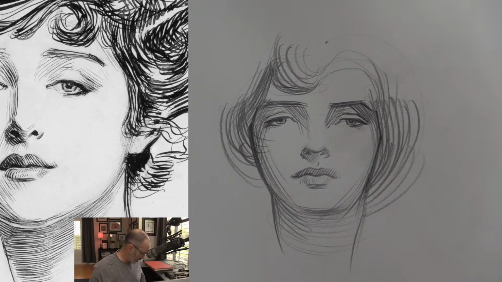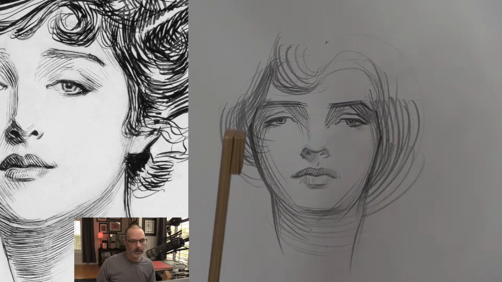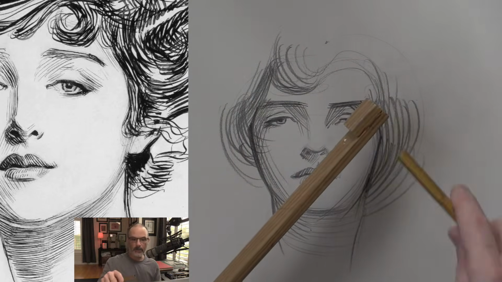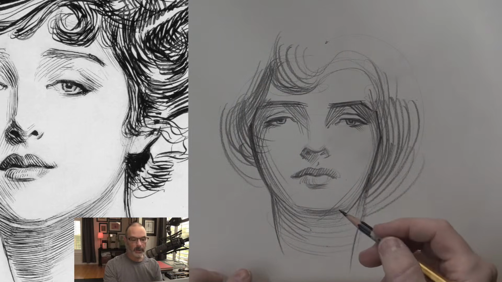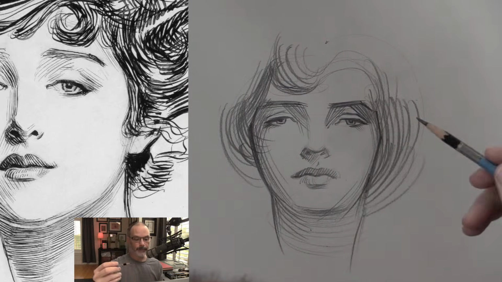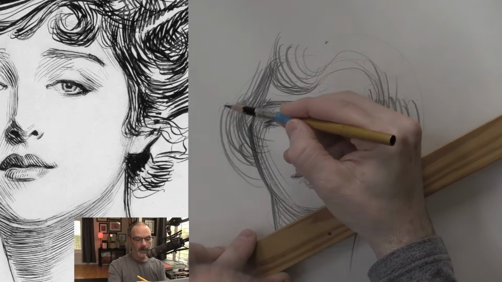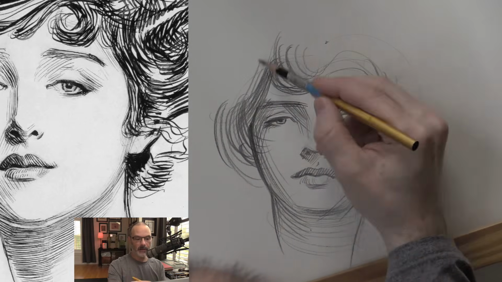Let me get my bridge. I don't want to smudge this. Hold on. This is a bridge. It's a little piece of wood, and you glue another piece of wood to it so your hand doesn't touch. I don't know if I want to deal with this right now, but I have to have my hand on something. I'm trying to think of the hairstyle.